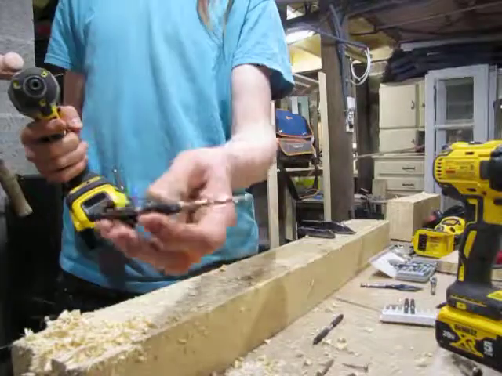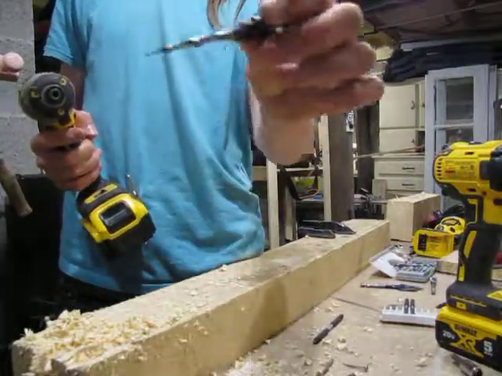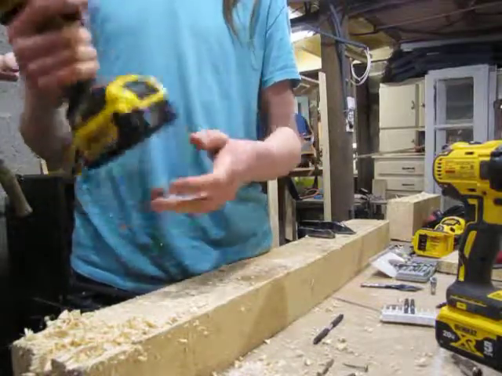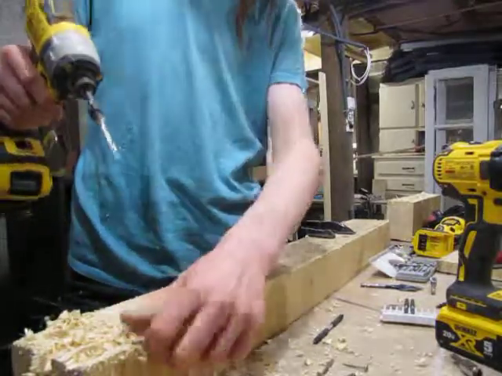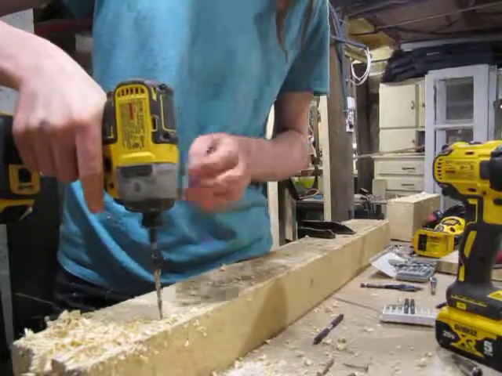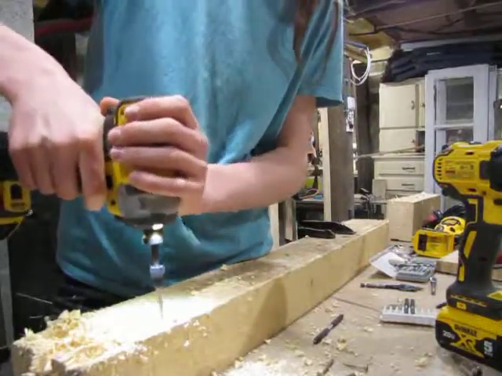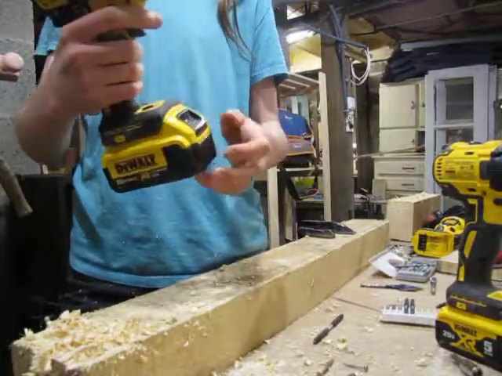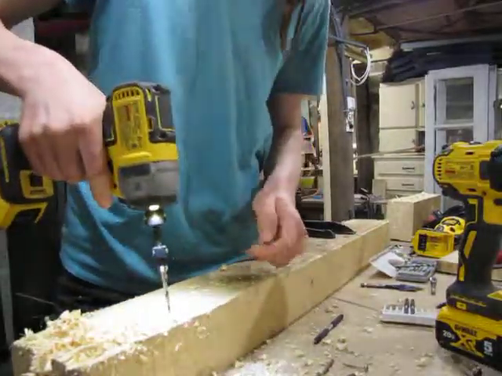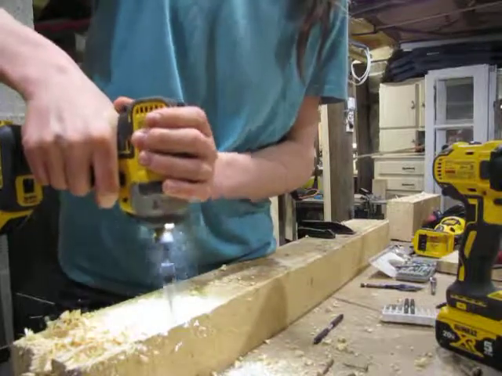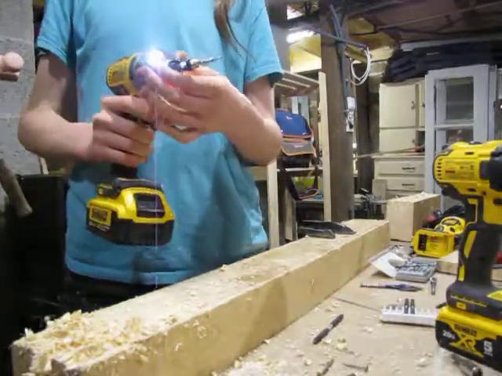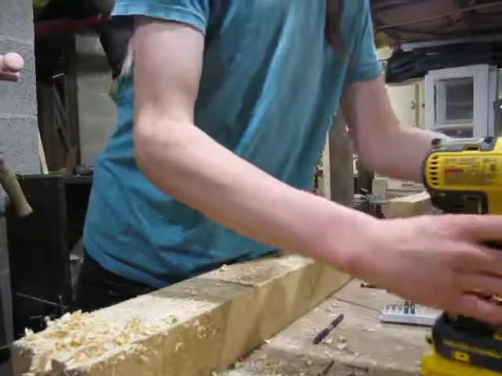So I'm going to try this number 10 countersink tapered bit, first in the impact driver. This is something I would use on speed 2, so I'm going to do both speeds to show you. As you can see, pretty fast. Pretty easy. This is speed 3. Now I'll try the drill.